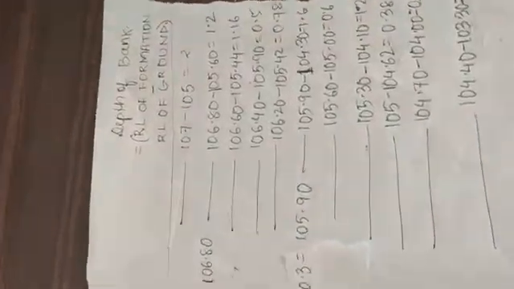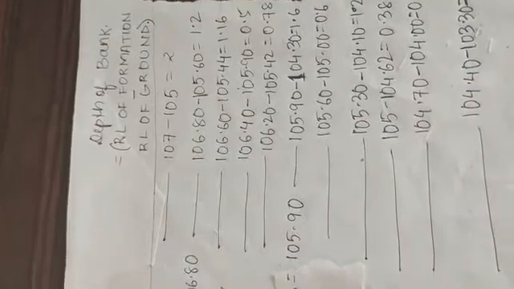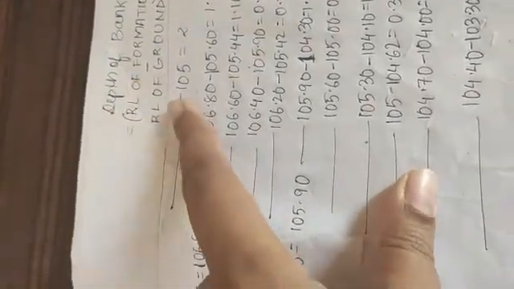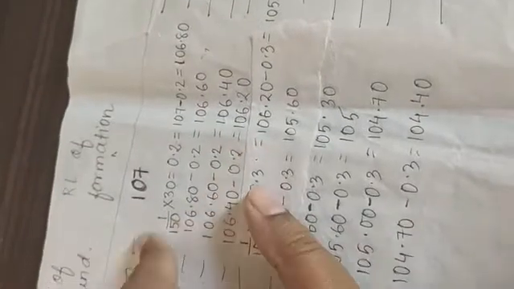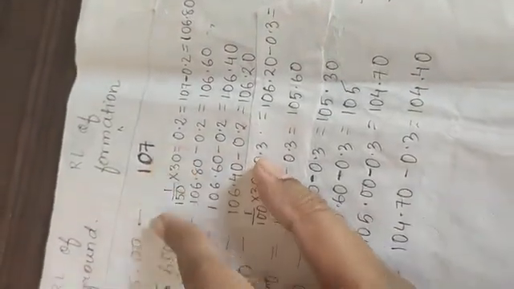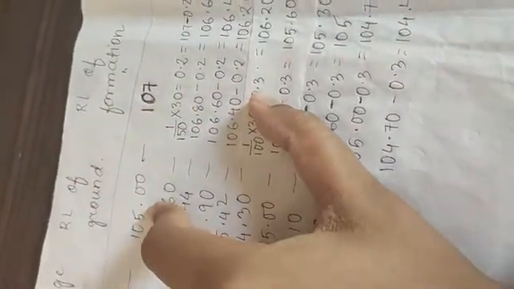Now next comes depth of bank. Depth of bank is RL of formation minus RL of ground. Let me show you the first step how we got it. So this is RL of formation 107 and this is RL of ground 105.